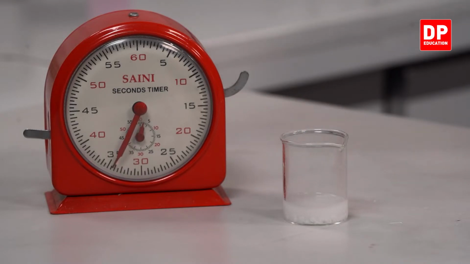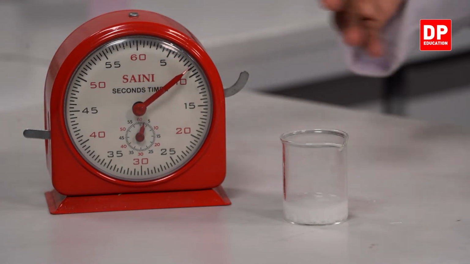You all can see that clearly. Now you can see, students, it's 2 minutes, but still the reaction is going on at a slow pace. So we will wait for some more time.